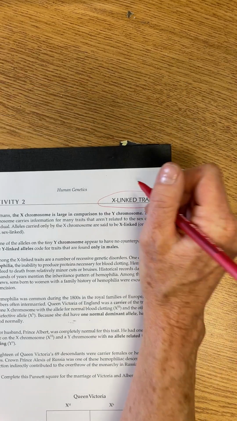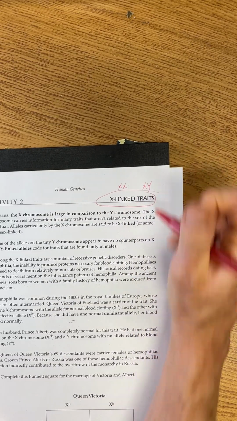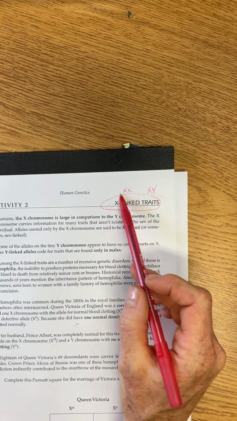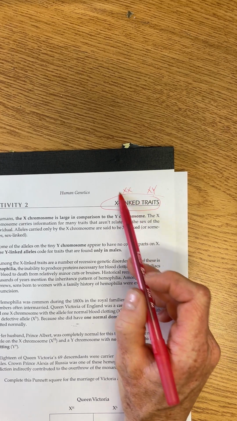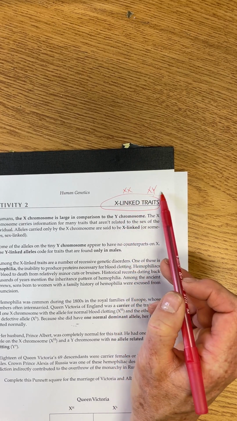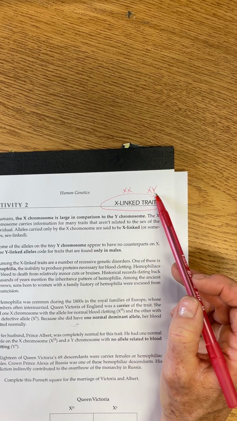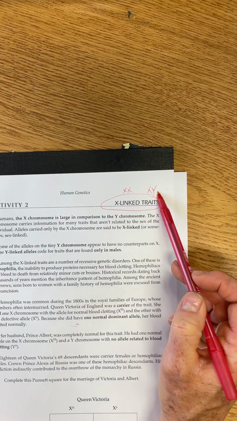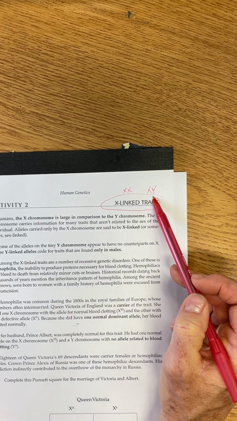Females have 2 X chromosomes, males have an X and a Y. So basically, if you're female, to have a recessive phenotype, you have to get 2 recessive alleles, and if you're male, you only need 1 because there's nothing on the Y. So it's much easier for males to express recessive traits.